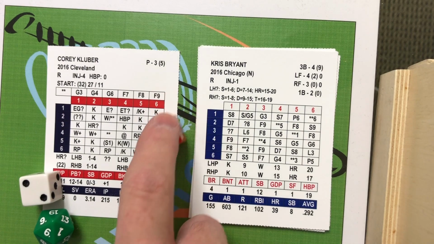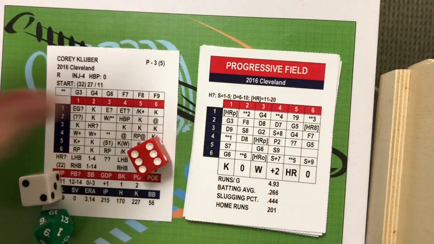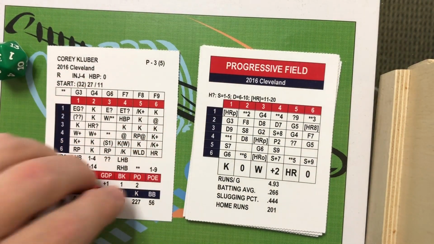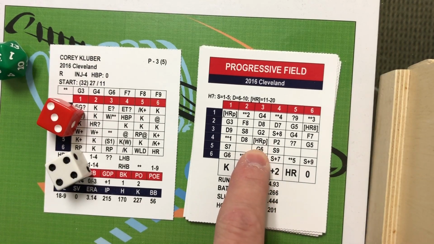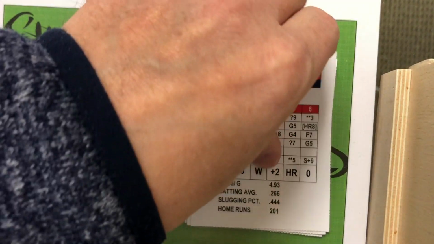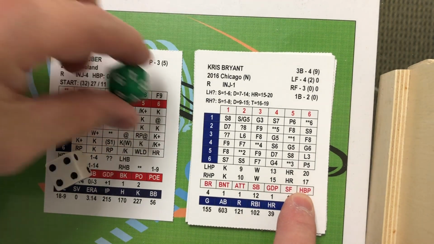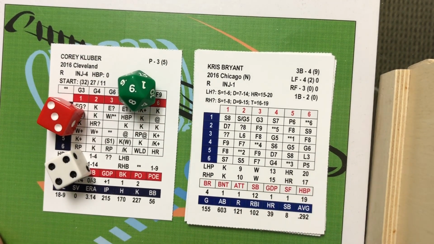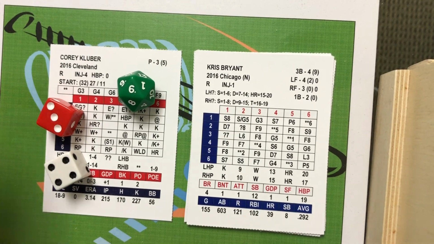Kluber's pitch is a ballpark check. Our first ballpark check of the day, so our Progressive Field card is right there. And that is a potential home run to left. Pull field. Got to check this out. Bryant to left and deep, driving Crisp to the wall, and it's gone. A 2-0 lead for the Cubs in the top of the first.